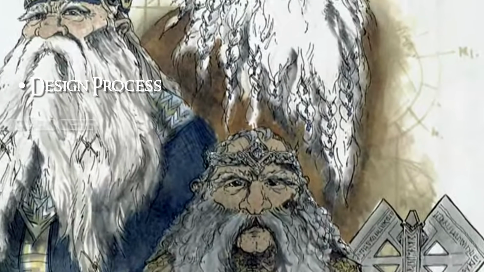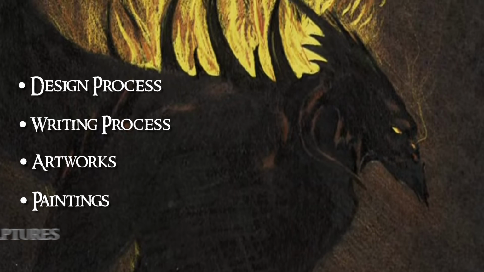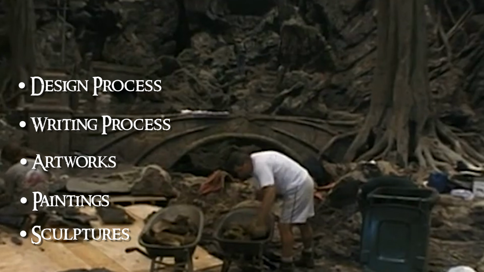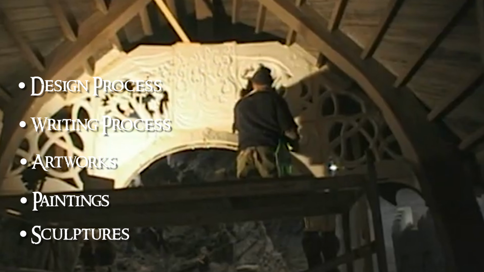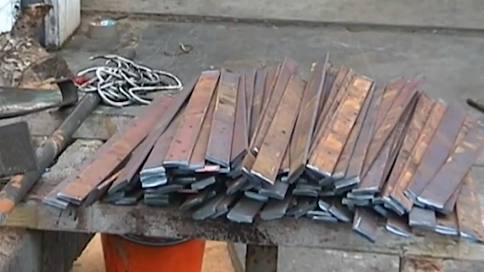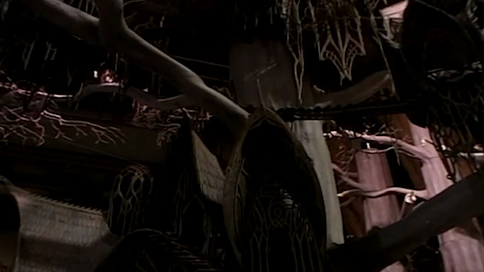In this box was contained many discs worth of making of films, which covered all parts of the process, the design process, the writing process, the beautiful artwork and drawings and paintings and sculptures done by the art team and concepts that they used to develop the final film. It also covered how they actually made some of the props and the environments. For example, they hired a blacksmith to forge all of the weapons in Lord of the Rings, which there are a lot of. And they also covered all the miniature work when they built the environments.